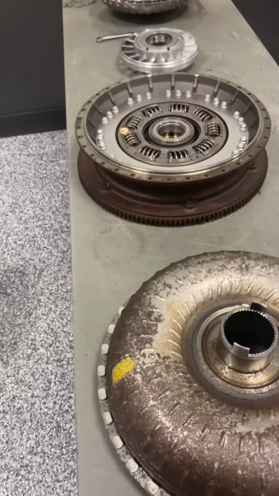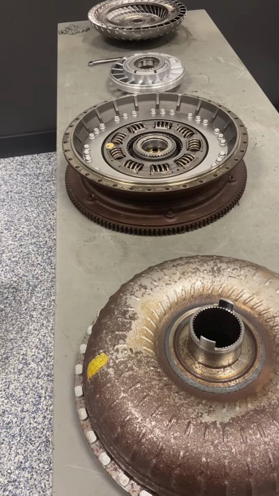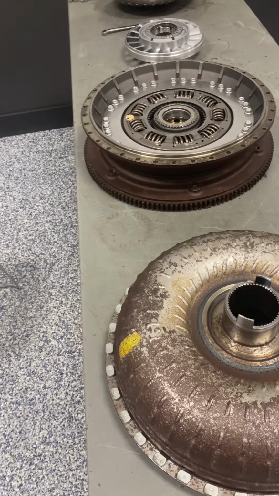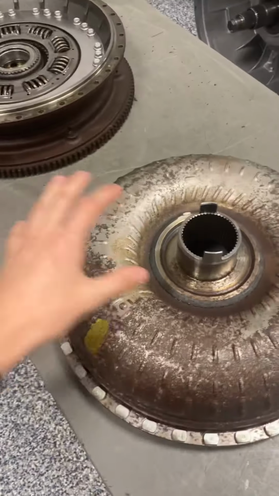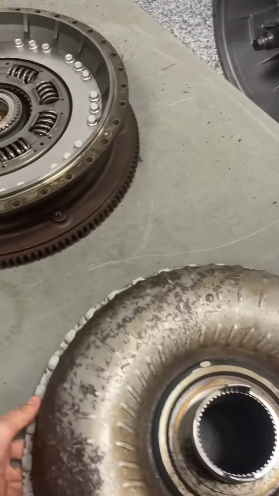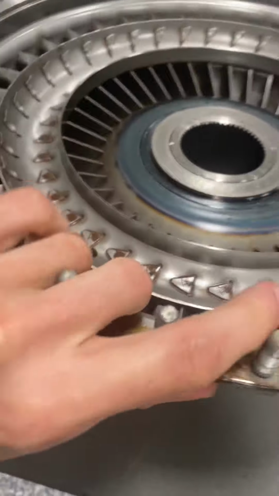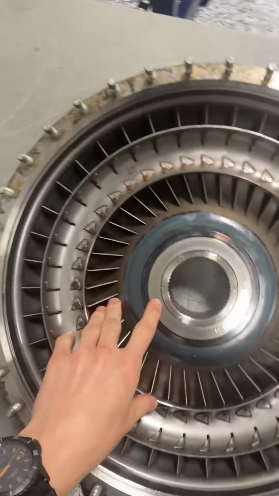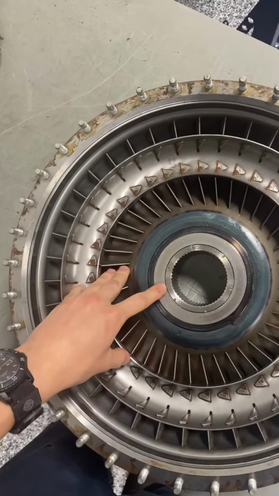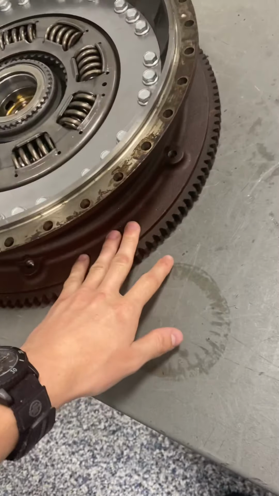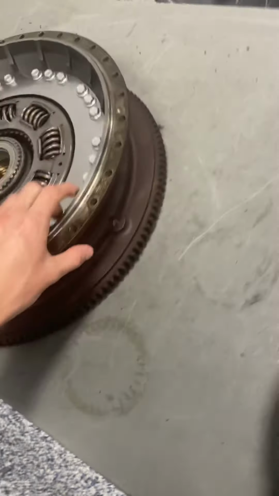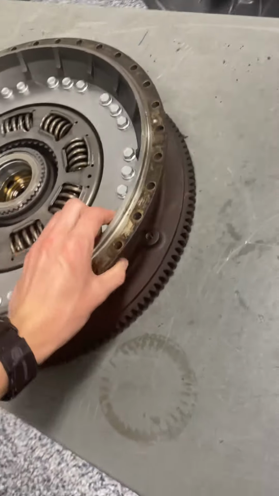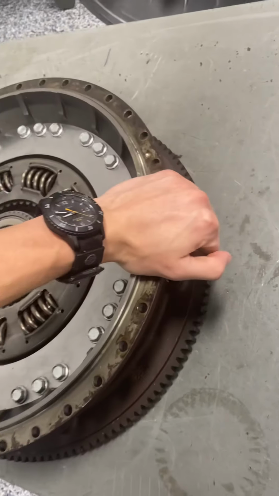We're looking at the components of the torque converter on a heavy-duty diesel vehicle. Okay, so this is the pump. Let's flip this over. This is the pump, and it's driven by the output shaft of the engine, and this is the flywheel. This is the casing for the torque converter, and it bolts to the pump.